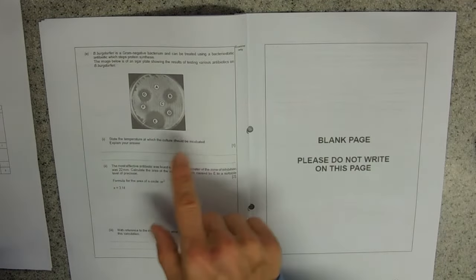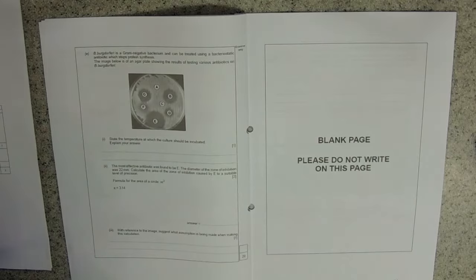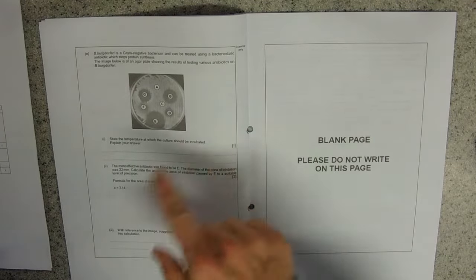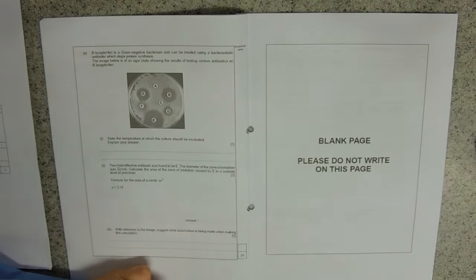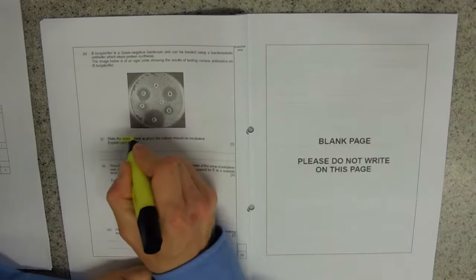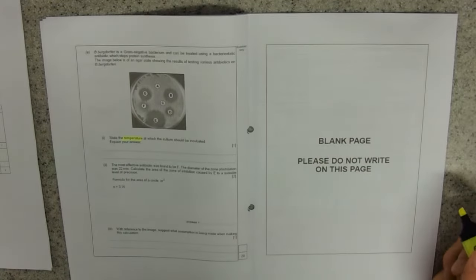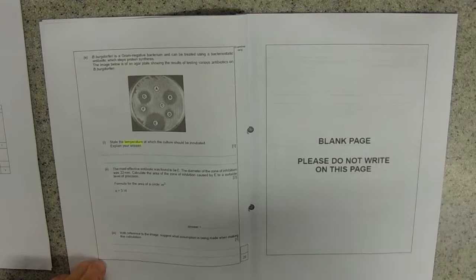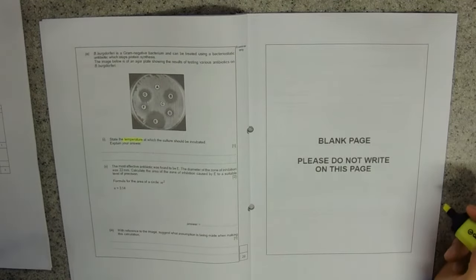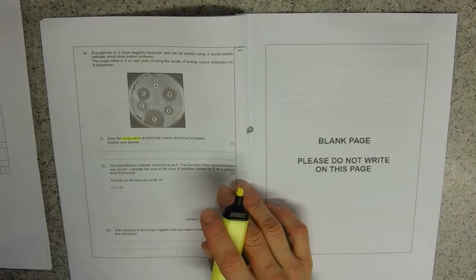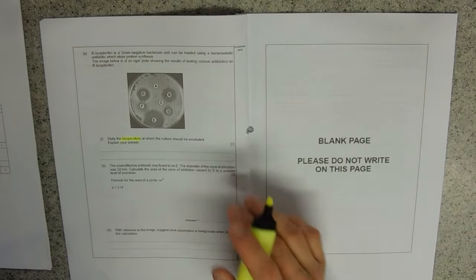Here's an experiment. You did this experiment in the lab using antibiotic discs, and we've got various different discs. Some have worked and some have worked better than others. State the temperature at which the culture should be incubated, and in the lab you cultured yours at 25 because we didn't want to encourage the growth of human pathogens.